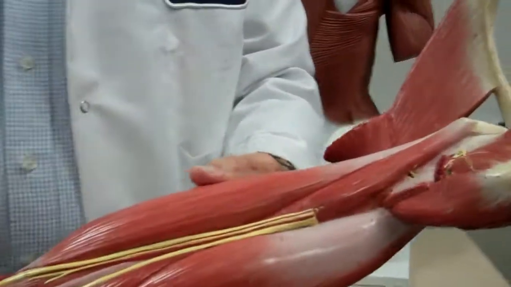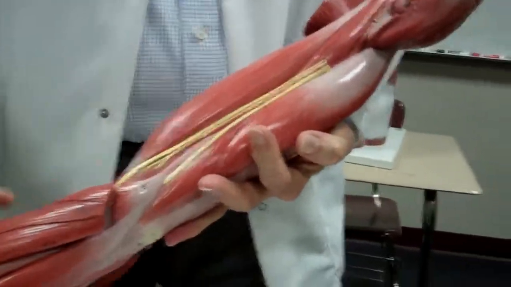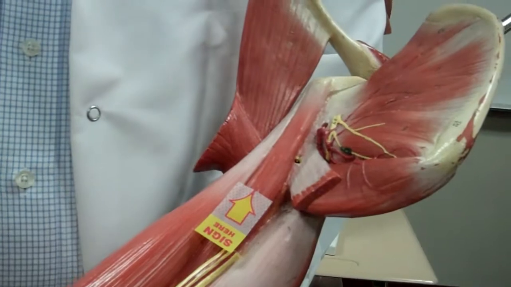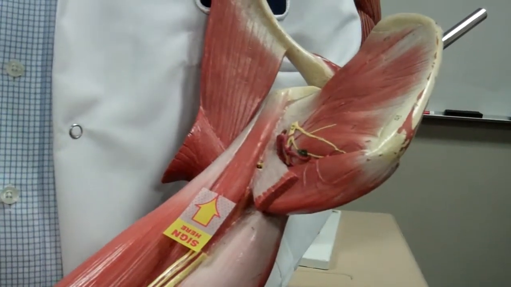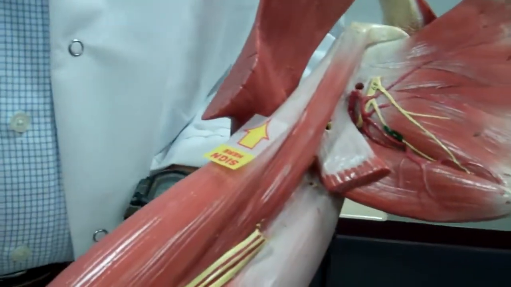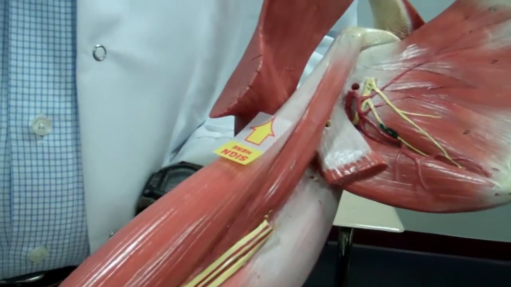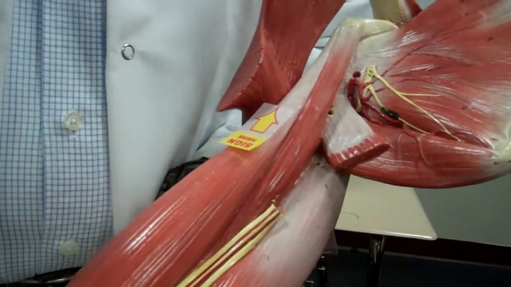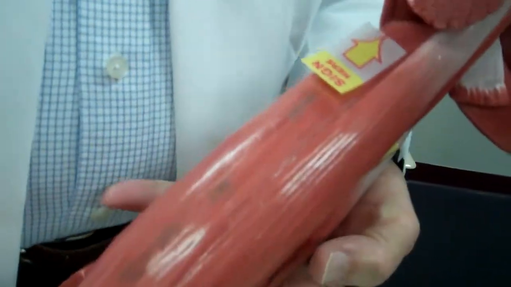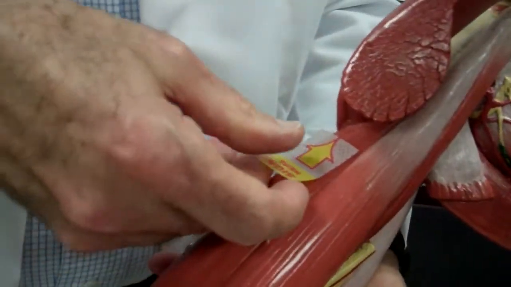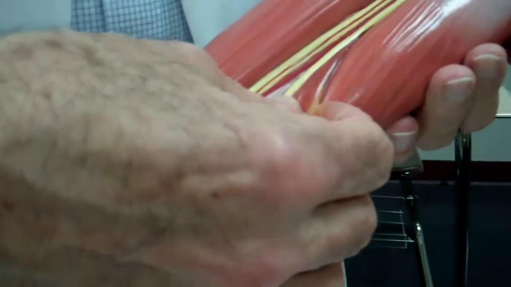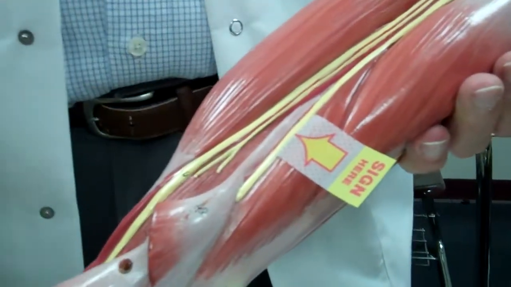This arm, okay? If you see the tag on this structure right there, let's say this muscle, coracobrachialis, if I put it on this one right there. Biceps brachii. Short head of the biceps. If I put it right there, long head of the biceps. Okay? If I put it on this nerve, anything yellow is nerve.